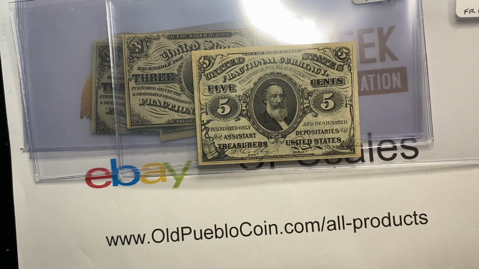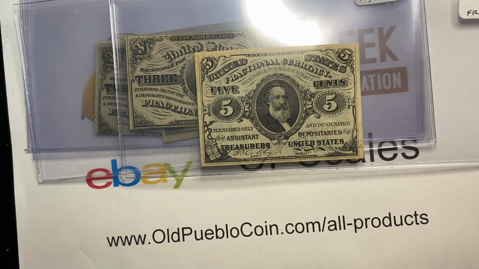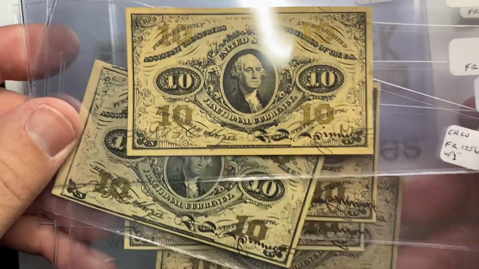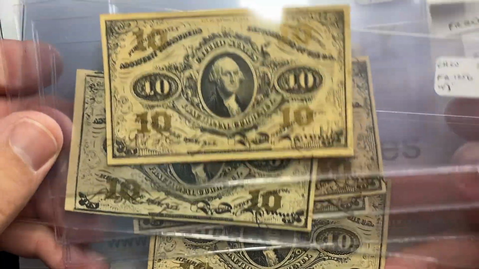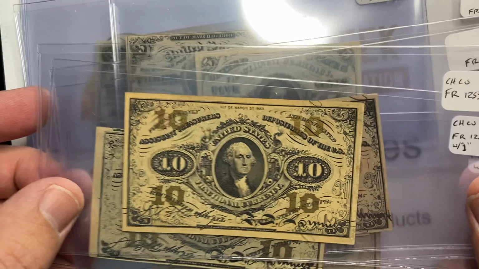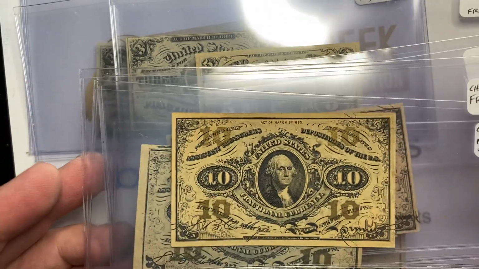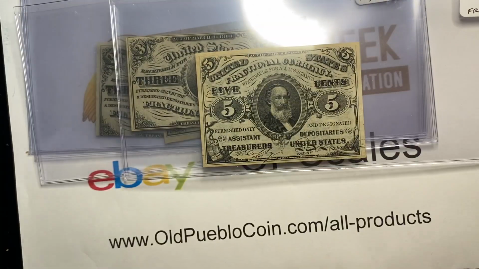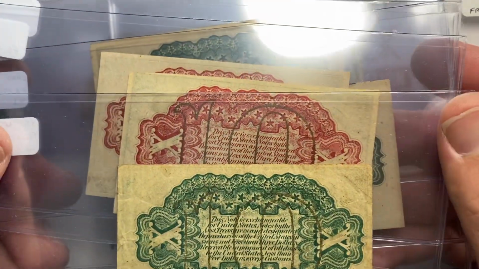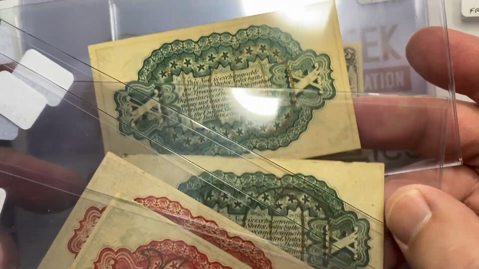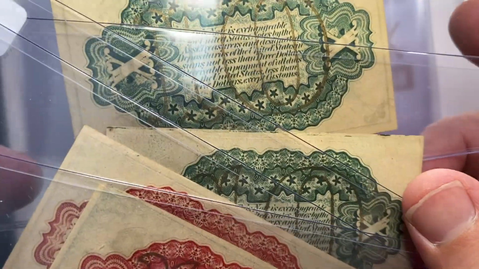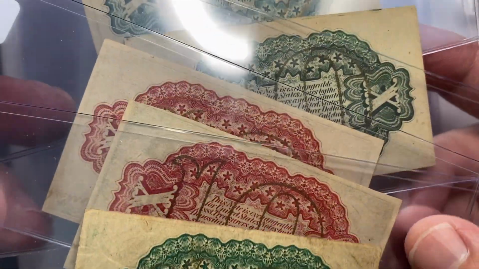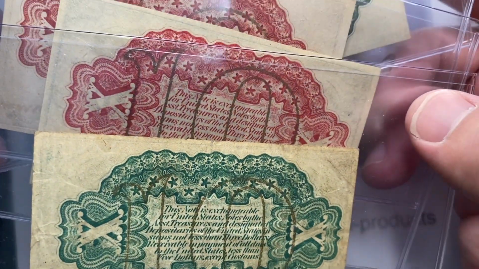So far, not too exciting. Now we get into the 10-cent column, and we're going to see a whole lot of different varieties popping up in these 10 cents. I have a couple of different ones to show you. Once again, the 10-cent comes with either the red back or the green back. If we glance really quick, you'll see I have some of both here. That looks a little blue, but it's green. So, the red back and the green back.